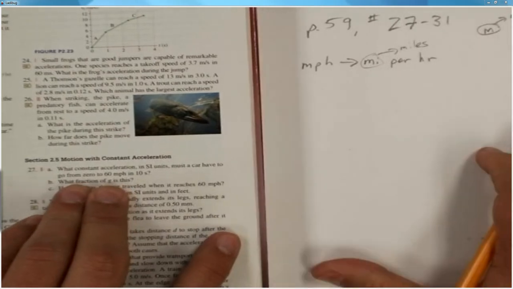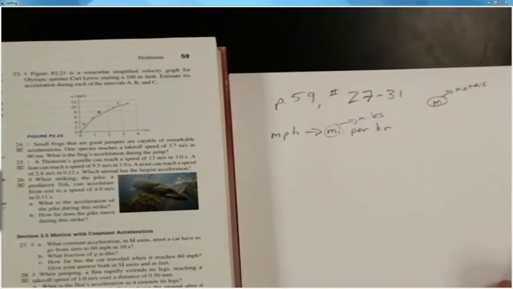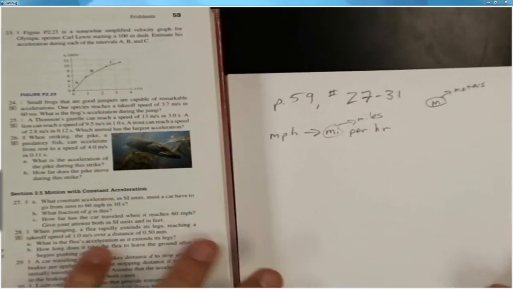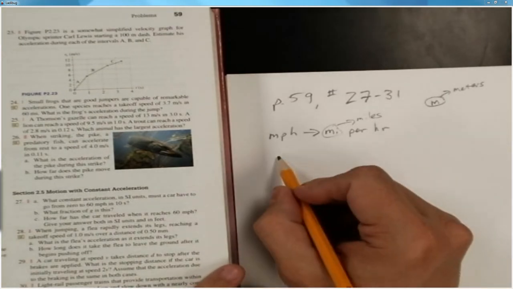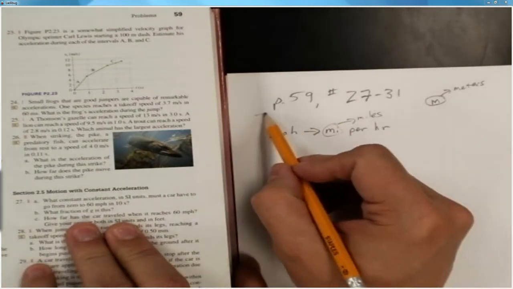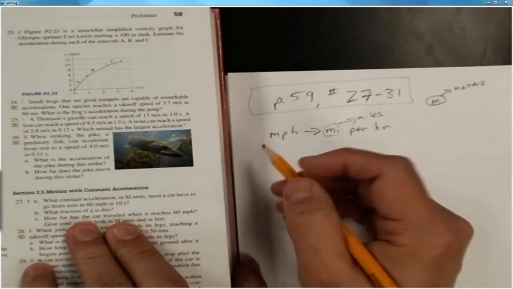M is meters. So mi is miles and m is meters. So mph would be miles per hour. That's the first little thing I'll tell you. So this is what we're working on today, and I'm just writing all over the place here.